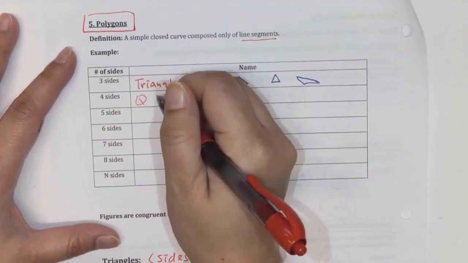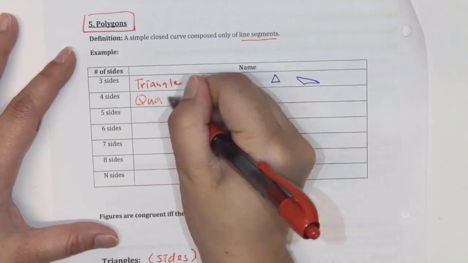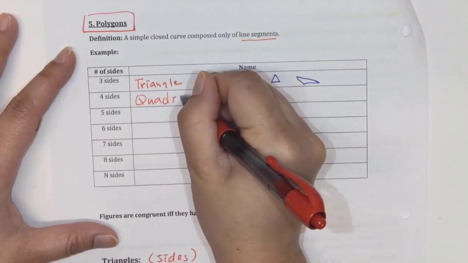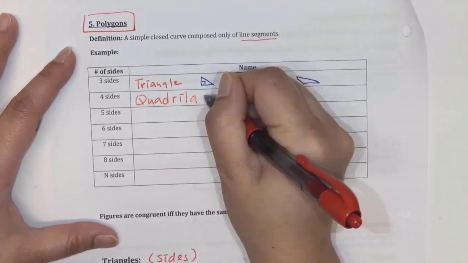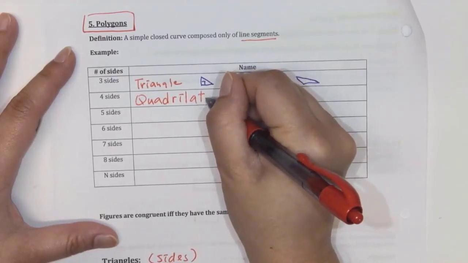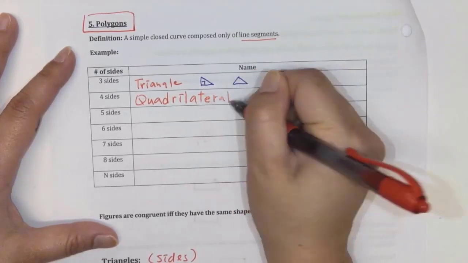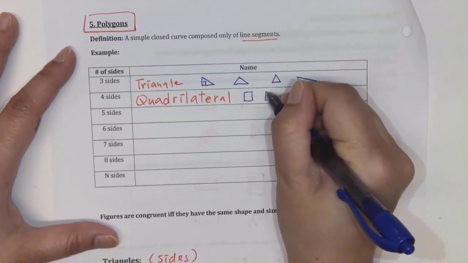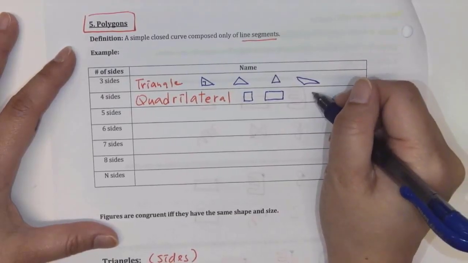Q, U, A, D, R, I, L, A, T, E, R, A, L. Okay. All right, so it could be a square, it could be a rectangle, or another four-sided shape.